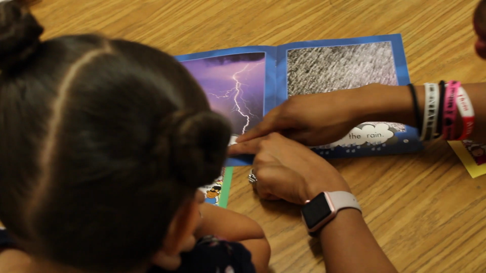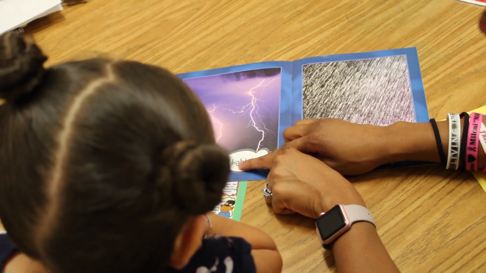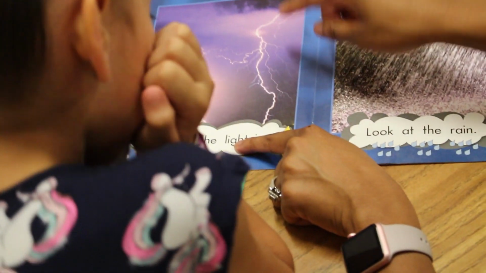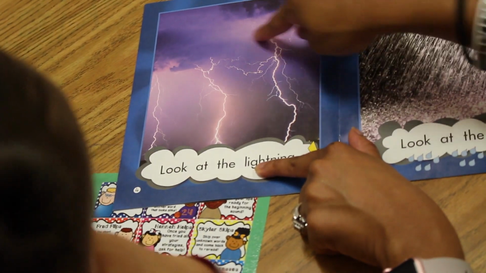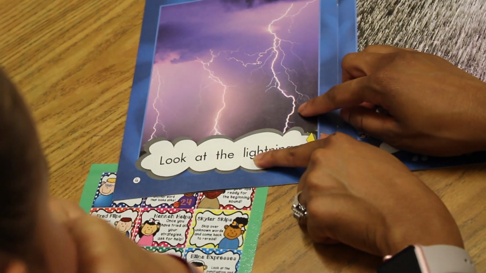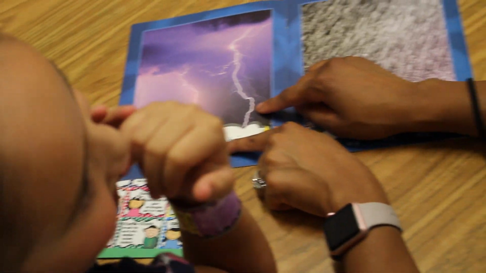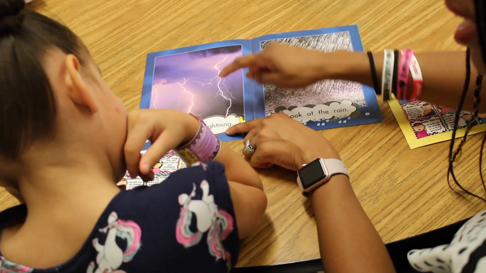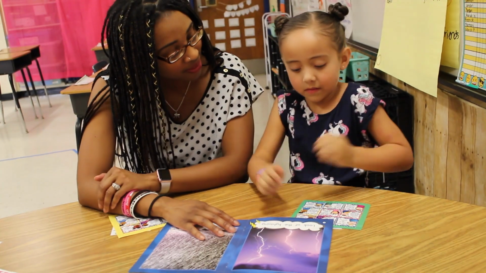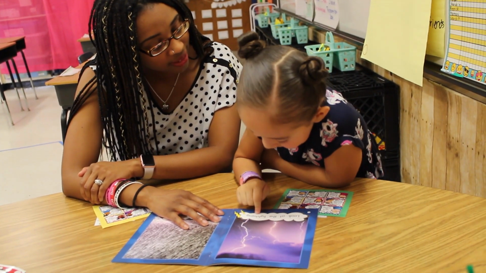So that means that this word is going to start with the L sound, right? I'm looking. Yes, you said sky. You see a sky. What comes out of the sky that begins with the L sound? Lightning. So why don't you read the sentence again and say lightning? Look at the lightning. Awesome.